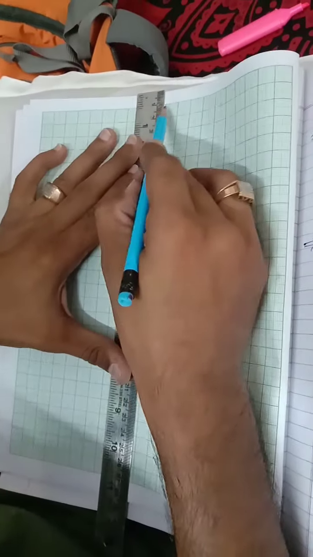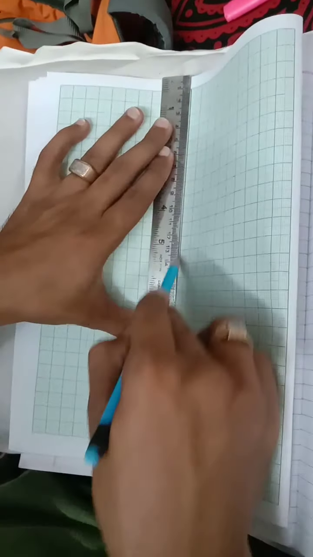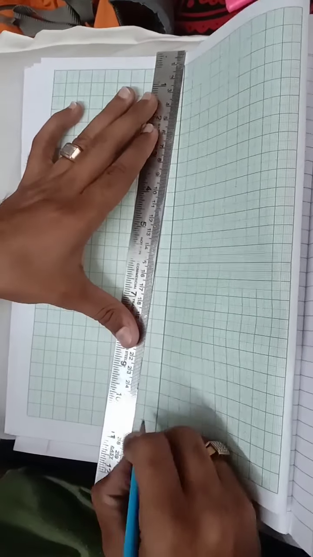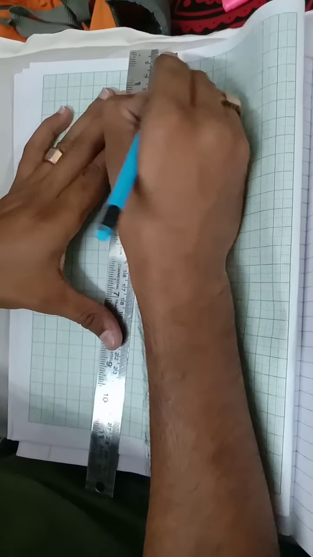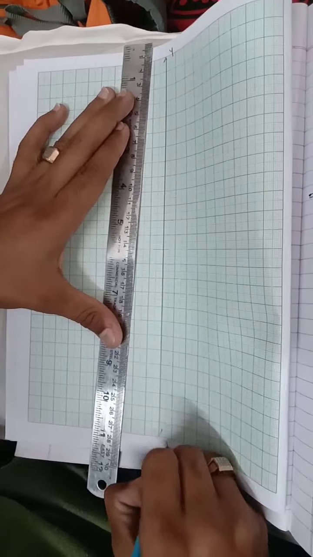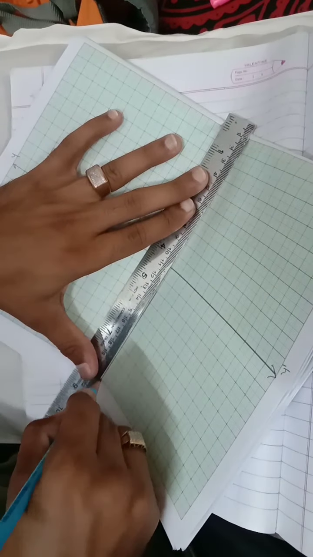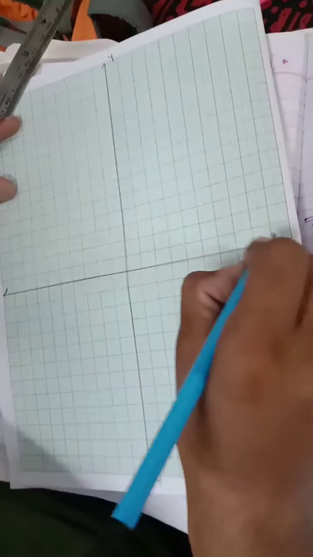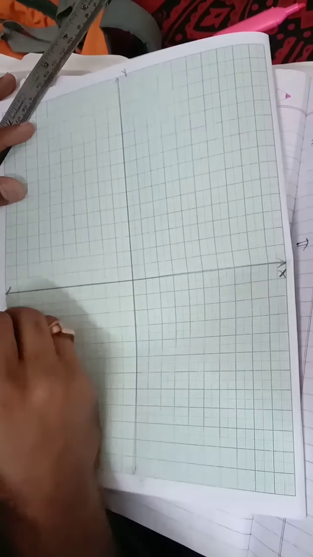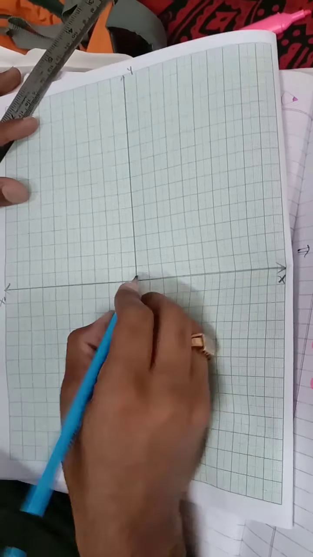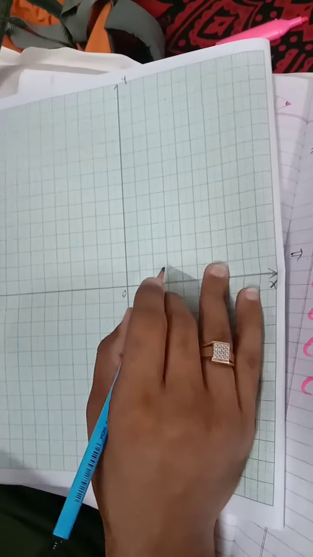So I first draw a vertical line. This one is the y-axis, this one is y dash, means negative. Second, the horizontal axis, this one is x, this one is x dash, and where they intersect is your origin.